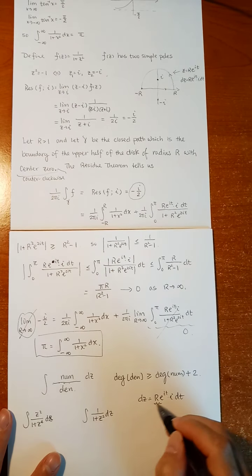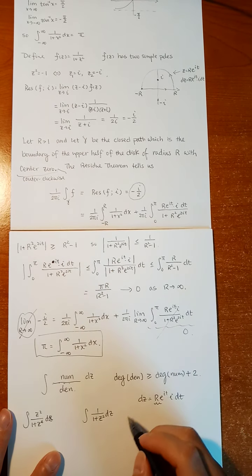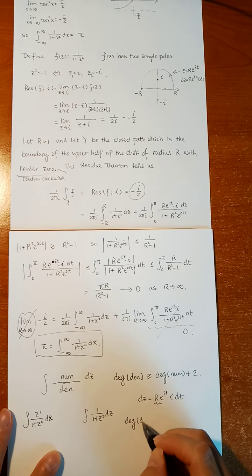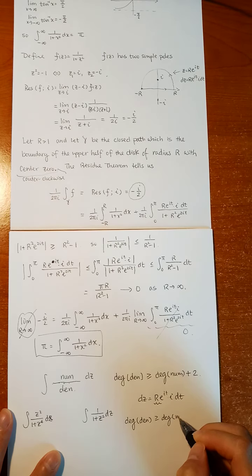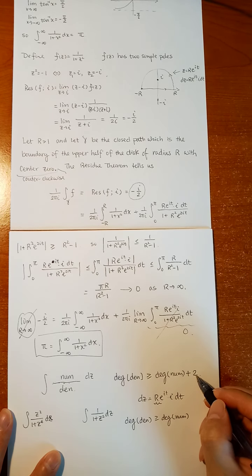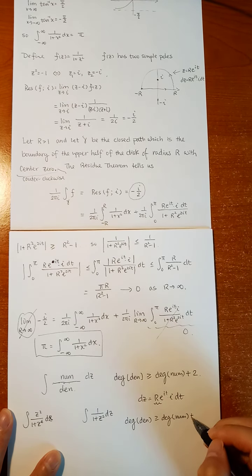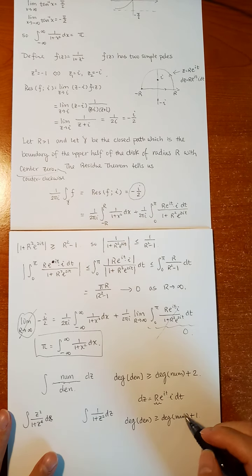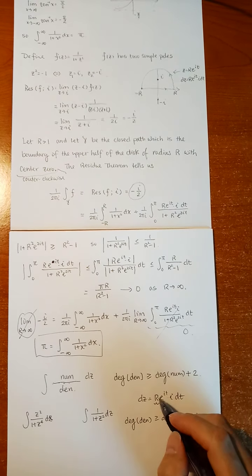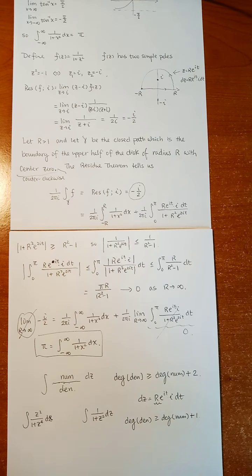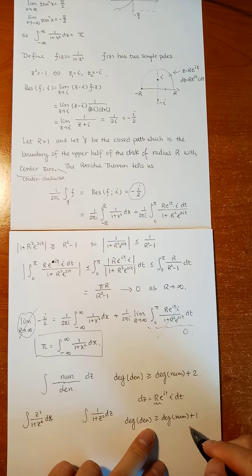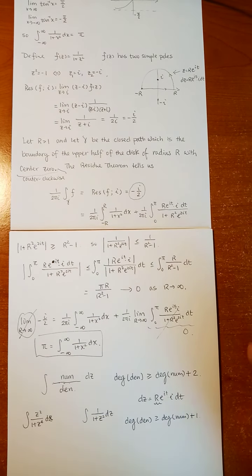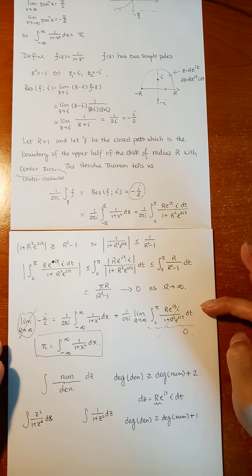So still with the help of this r, the degree of the denominator is greater than or equal to the degree of the numerator. Here it's greater by 2, but with this r it becomes greater by 1. The numerator has one more factor of the radius. And when the degree of the denominator is greater than the degree of the numerator, as r approaches infinity, this part will approach 0.